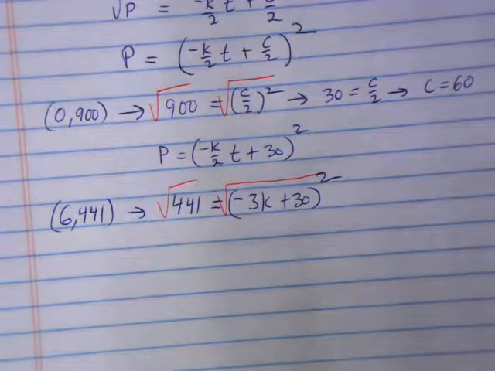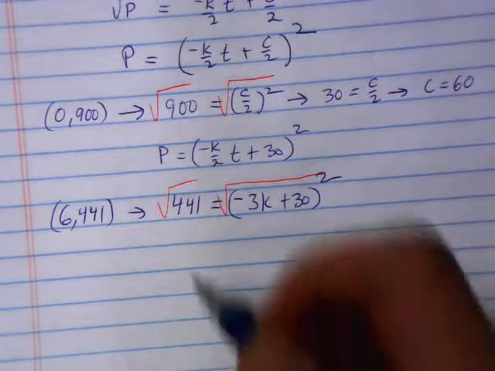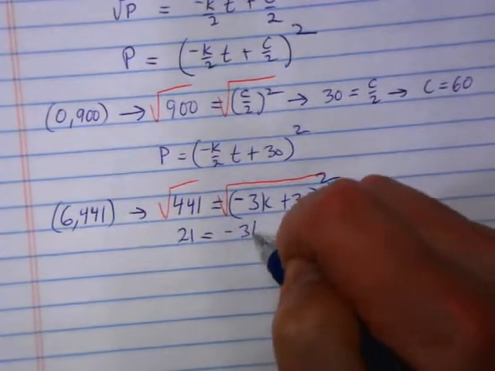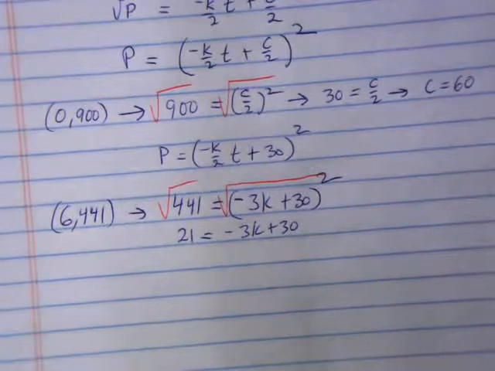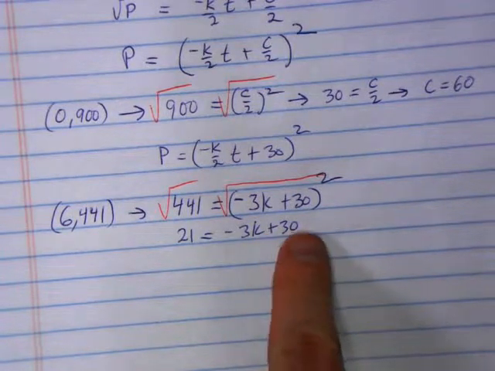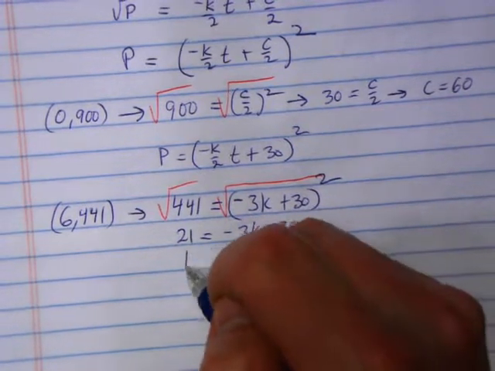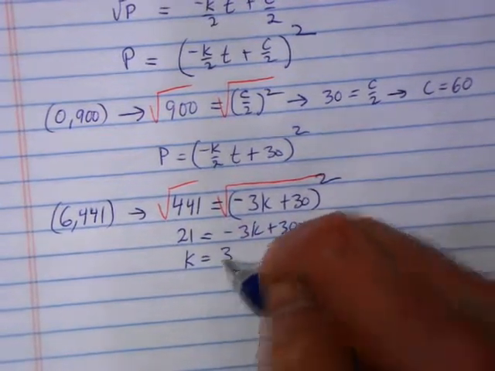What's the square root of 441? I think it's a nice number. 21? 21 equals minus 3k plus 30. Subtract the 30, that's negative 9, divide by 3, k is 3.